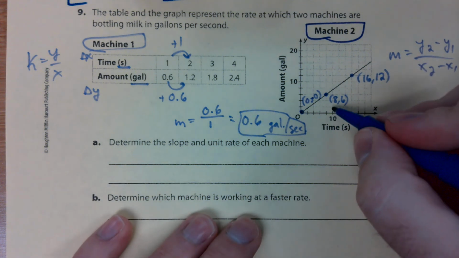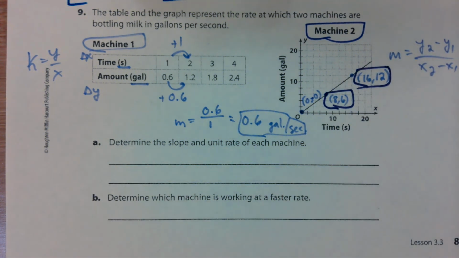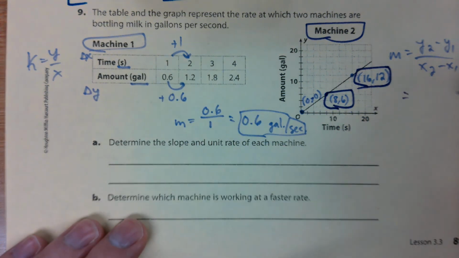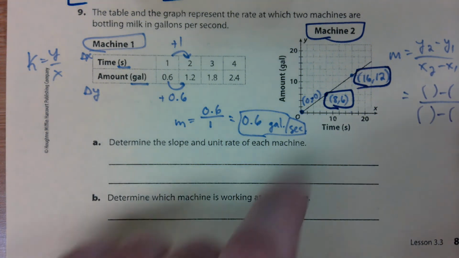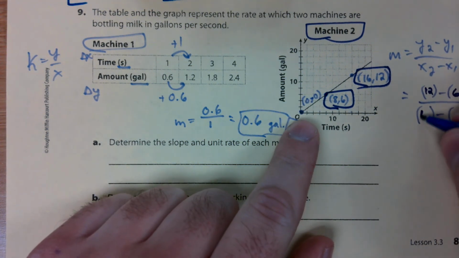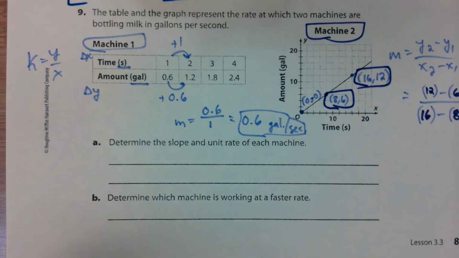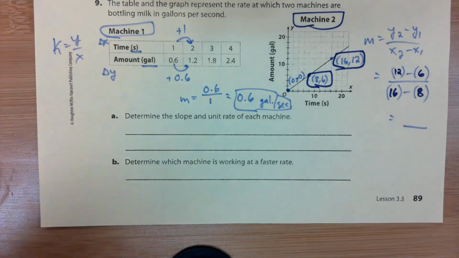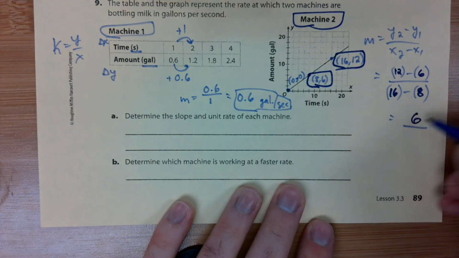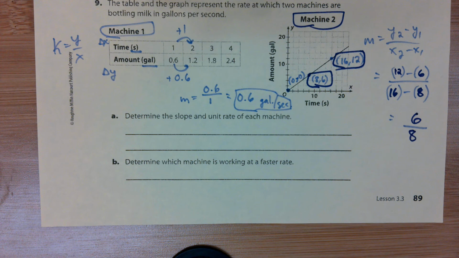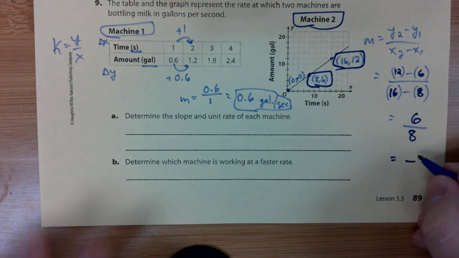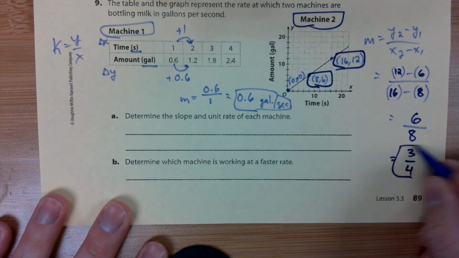And I'm going to go ahead and take these 2 points here that you guys identified. So we're going to have on top 12 minus 6, and we're going to have 16 minus 8. 12 minus 6 gives us 6, and then 16 minus 8 gives us 8. Can we simplify 6 over 8 at all? Yeah, we can. What's that simplify to? 3 over 4.